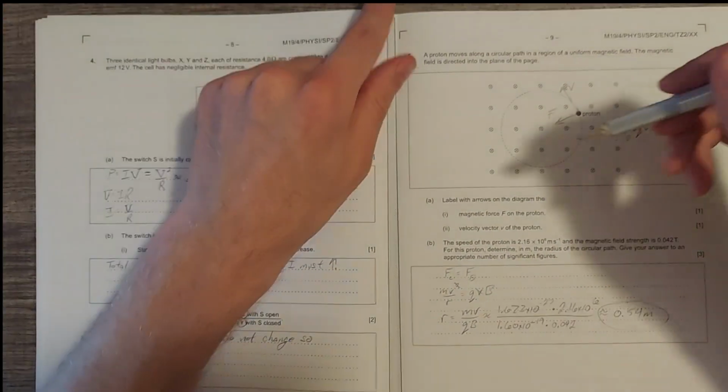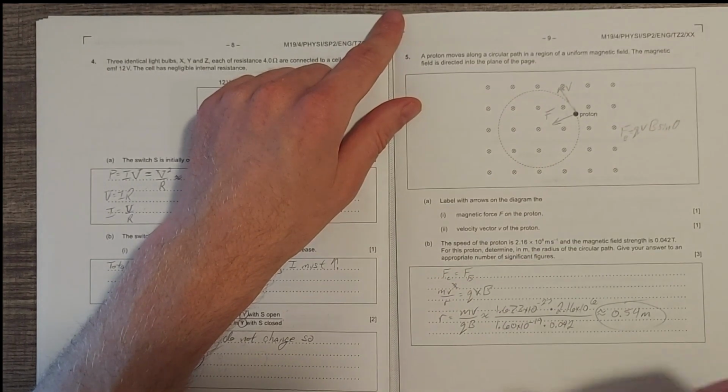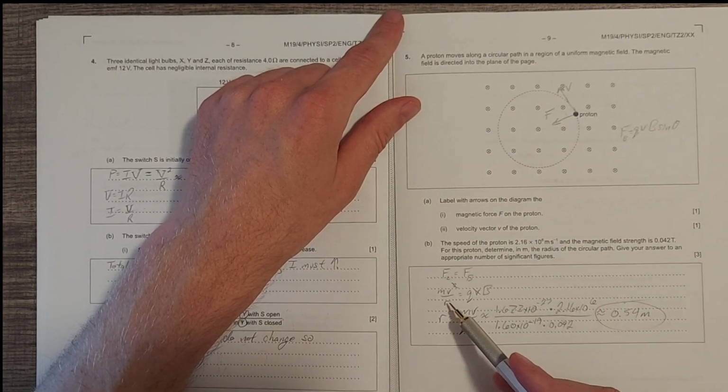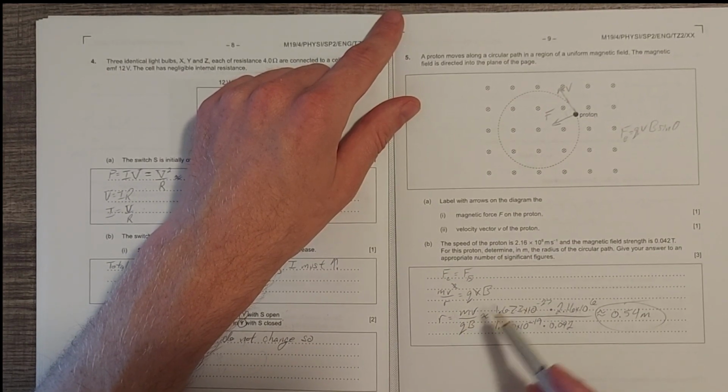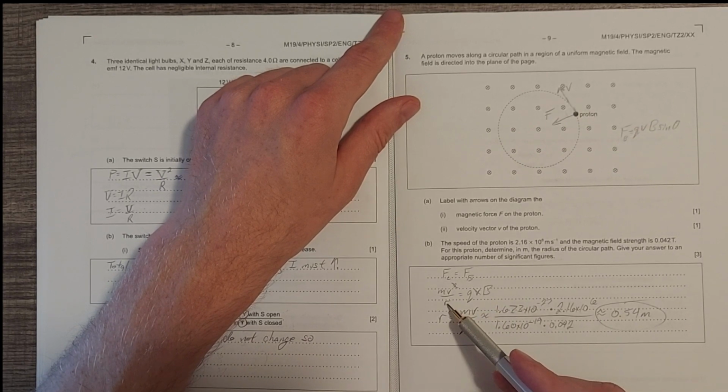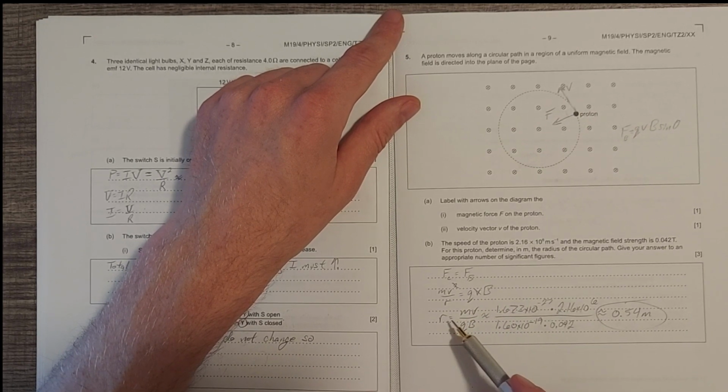I don't need the sine. This velocity cancels out with one of those velocities. I want to solve for r. So to solve for r, I do a little bit of algebra: divide by q, divide by b, and multiply the r up to the other side. I get r is equal to mv divided by qb.